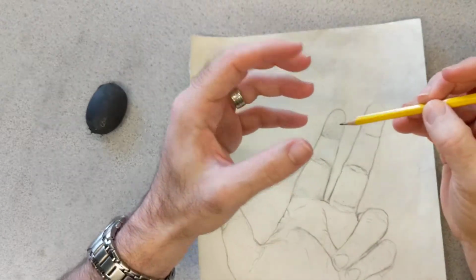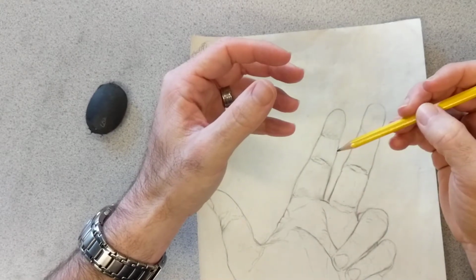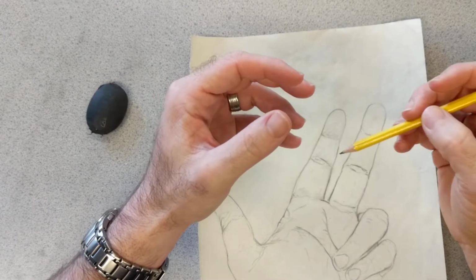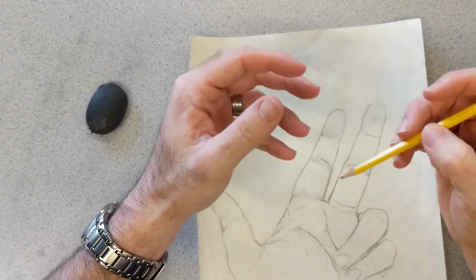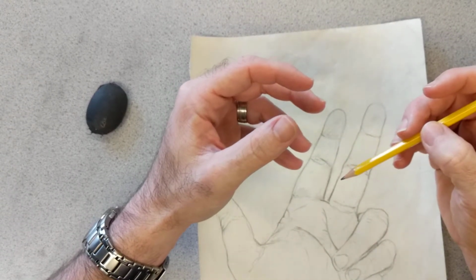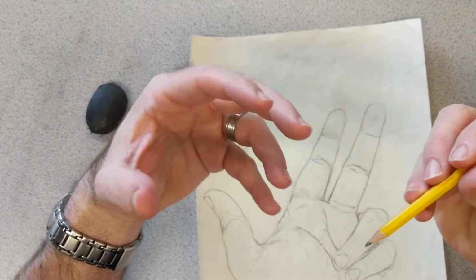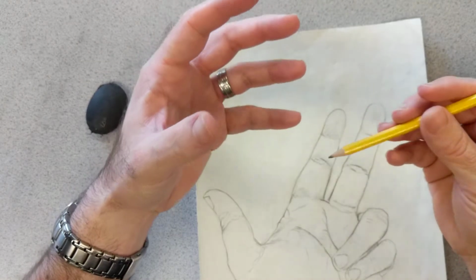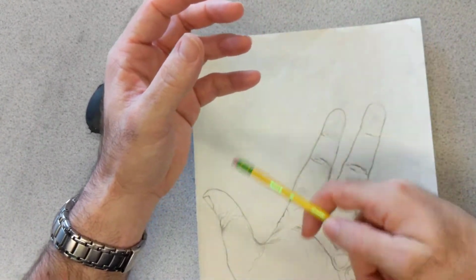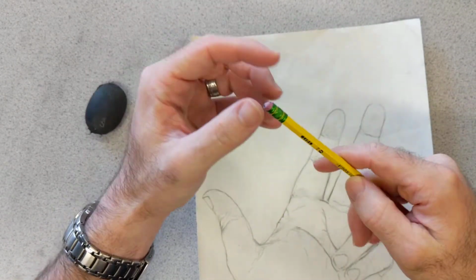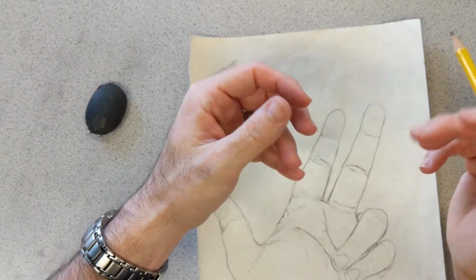So anytime you're doing an observational drawing, especially if it's the first time or the first few times you've tried to draw something, you need to be looking at that object or subject, whatever it is, constantly. If you're looking at your paper 40% of the time, you're looking at the thing you're trying to draw 60% of the time. And that's really how it should be. You should be looking back and forth constantly, trying to record the information as accurately as you can.